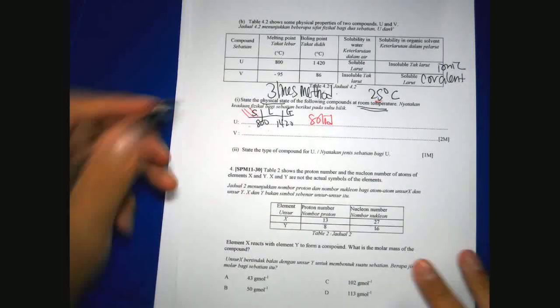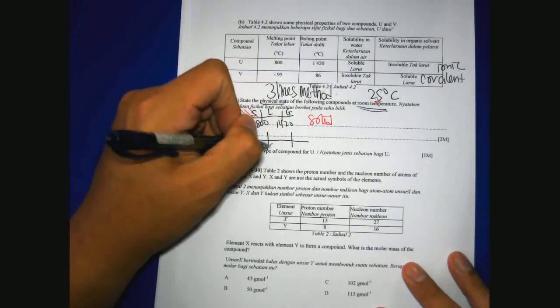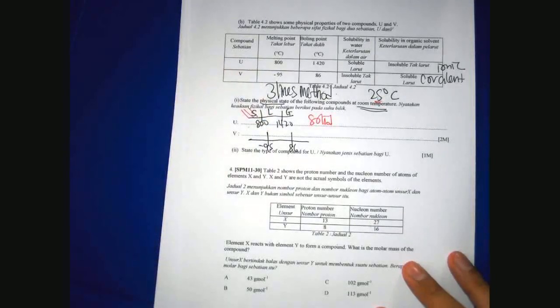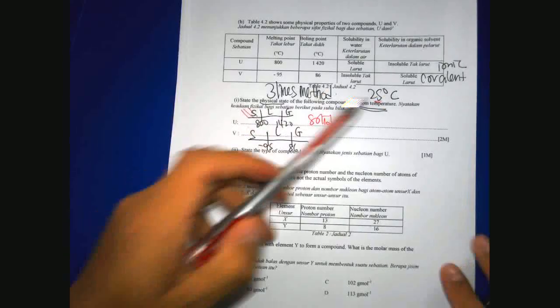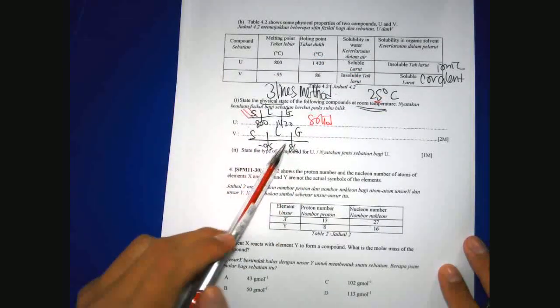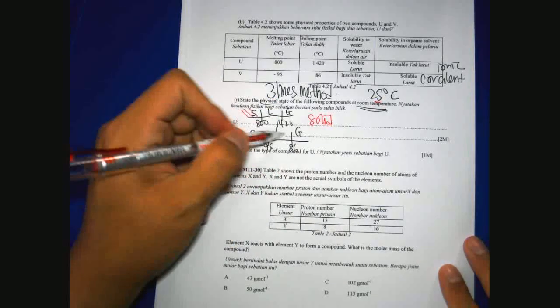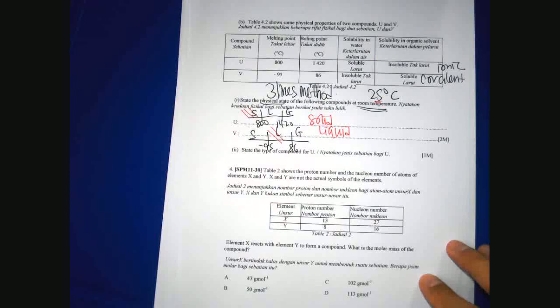So if you look at V, if you draw the 3 lines, the melting point is minus 95 and the boiling point is 86. This is solid, liquid, and gas. The temperature that we want is room temperature, 25. 25 is more than negative 95, and 25 is less than 86. So it is in this particular region, so it is a liquid. That's what we need to know. Okay.